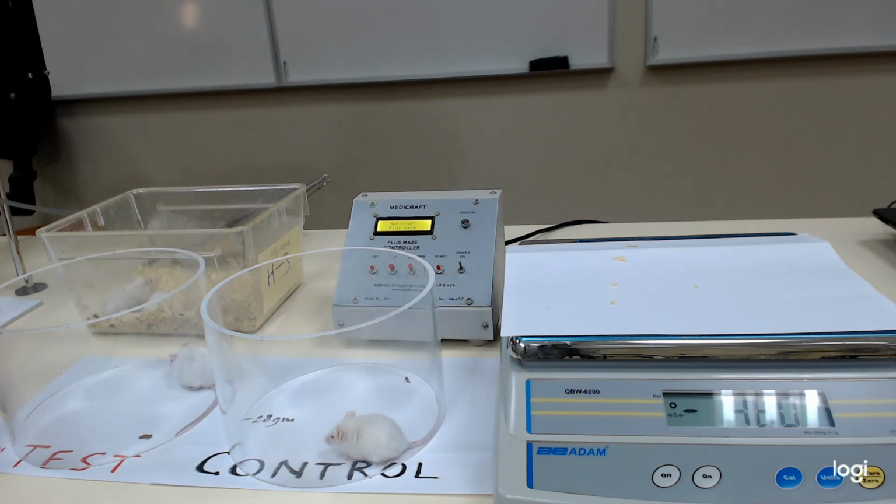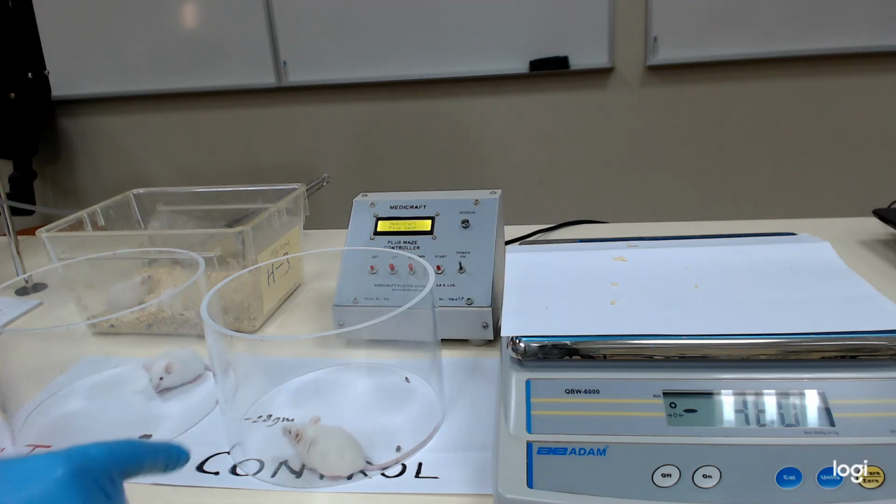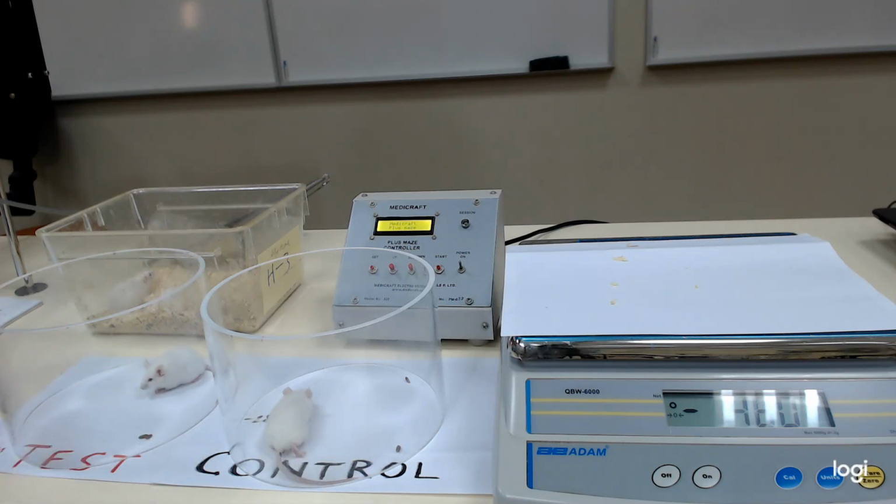This is the distribution of animals equally, at least 6 in test, 6 in control. Then you have to number them 1, 2, 3, 4, 5, 6 on the tail with small dots or lines.